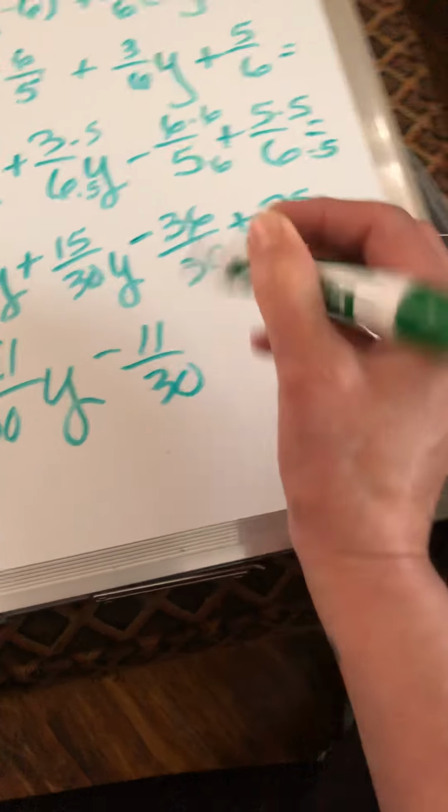And now, I like how this answer turned out because it gives me a chance to say something. Even though these denominators are the same, we cannot add these because we don't have like terms. This is a y. This is 51/30ths y.